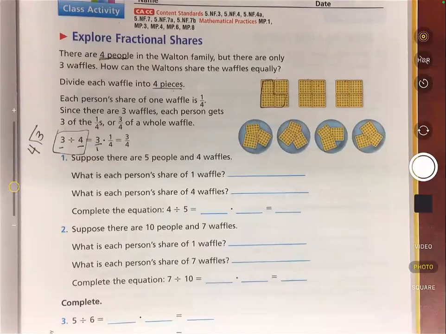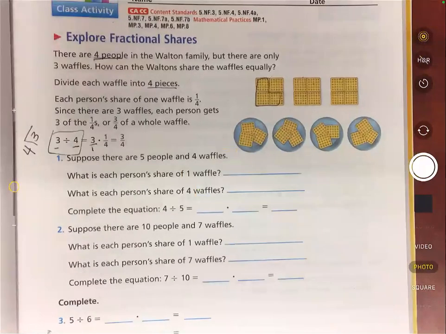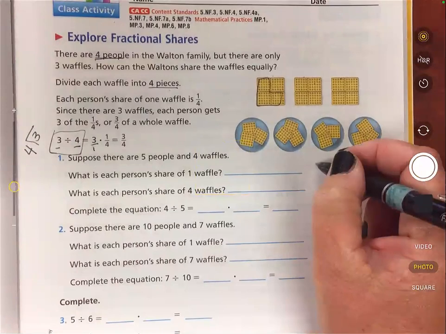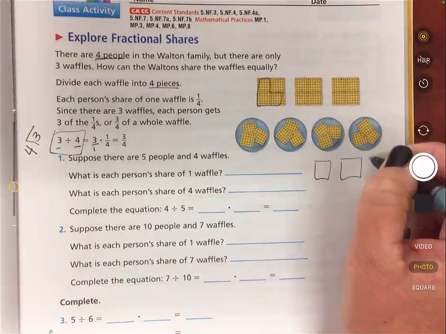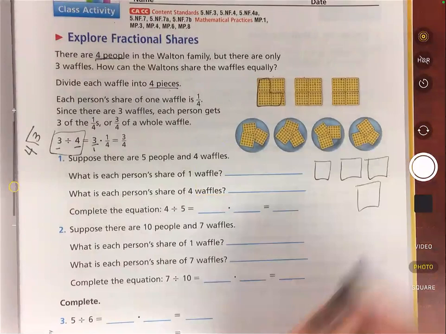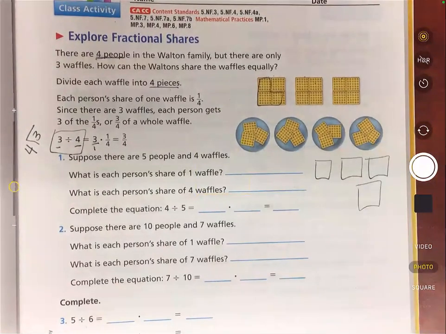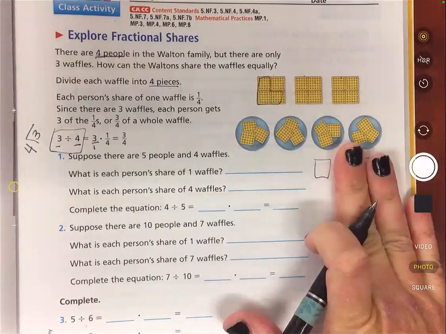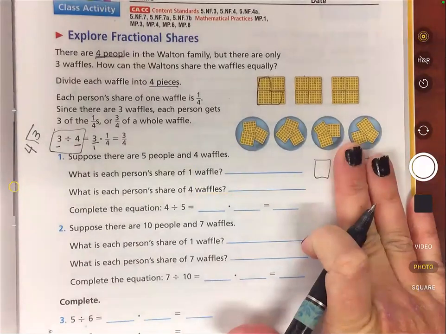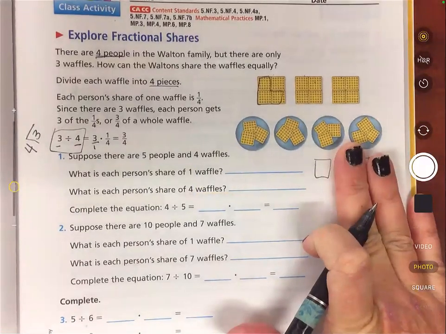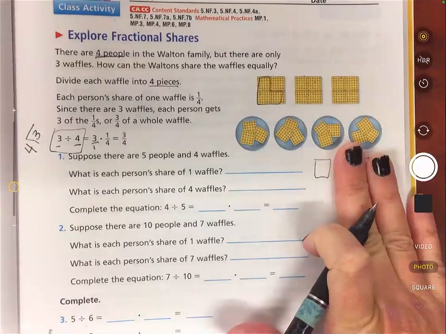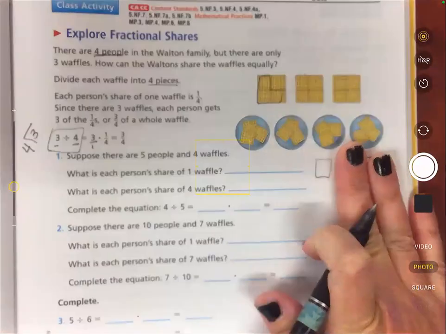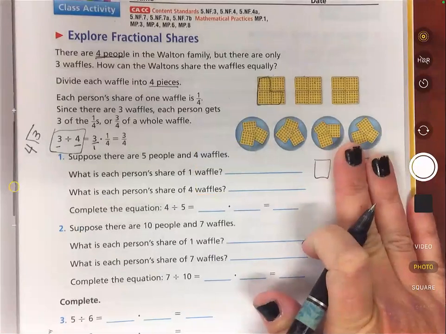Let's keep going. Let's pretend there are 5 people and 4 waffles. I'm gonna draw out my 4 waffles. Here's my 4 waffles, but now I have 5 people. What share of each waffle does each person get? How many pieces would I have to cut one waffle into to make sure each of those 5 people got a piece of that waffle? 5, right? I have to cut this waffle into 5 pieces if I want everybody to have a piece of this waffle, because there are 5.